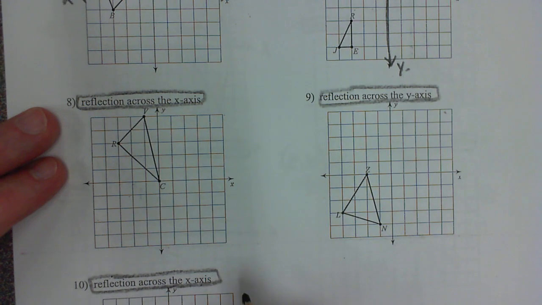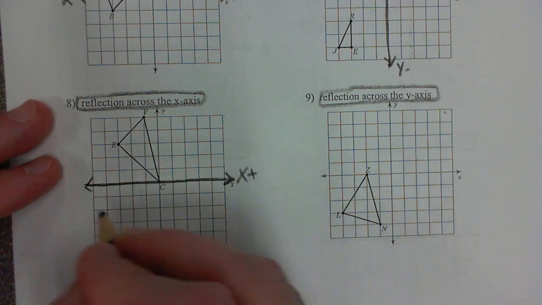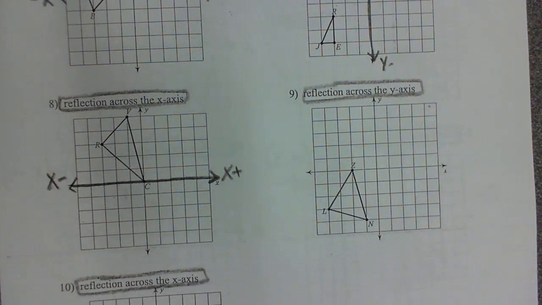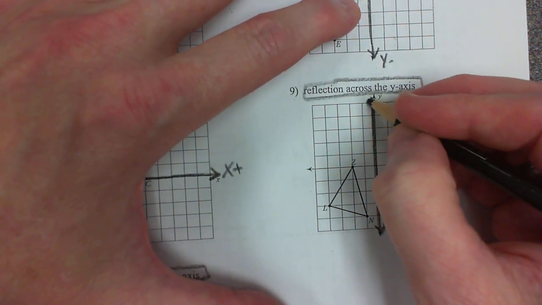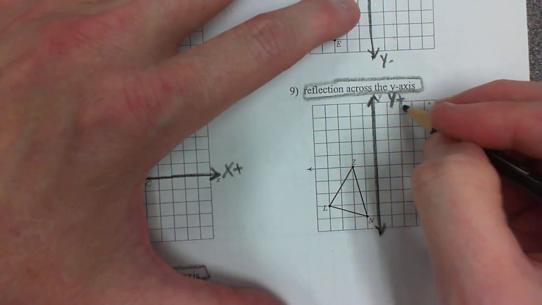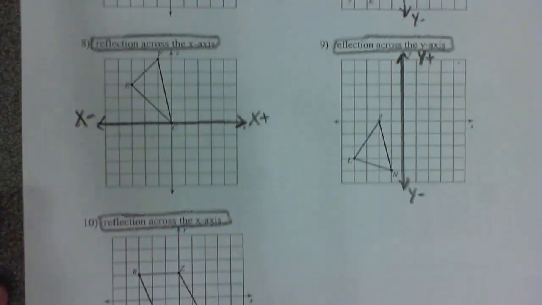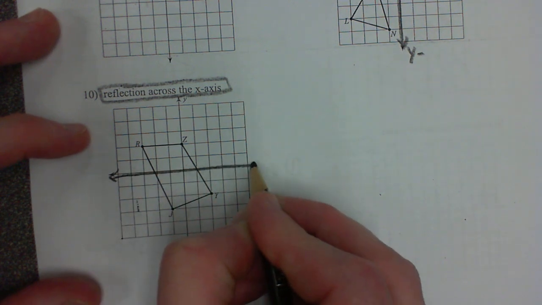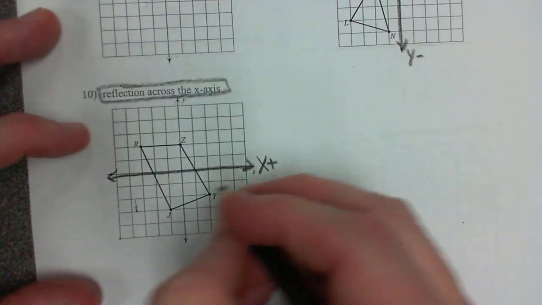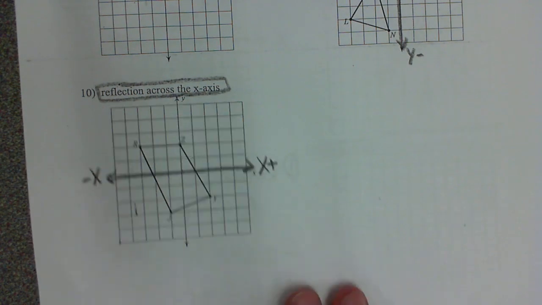Number 8, across the x-axis. X-axis, let's bold the x-axis. Number 9, across the y-axis. Number 10, across the x-axis. X plus is right, x minus is left. You're going to write the rule for each.